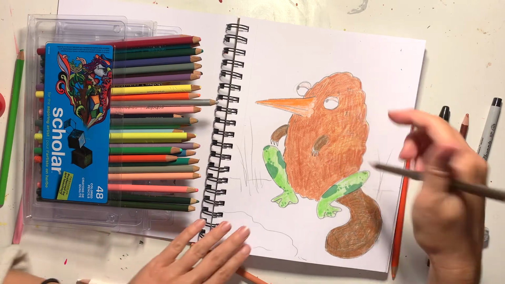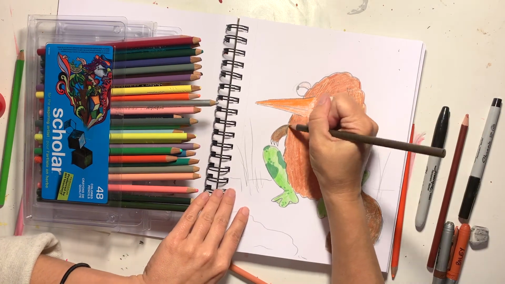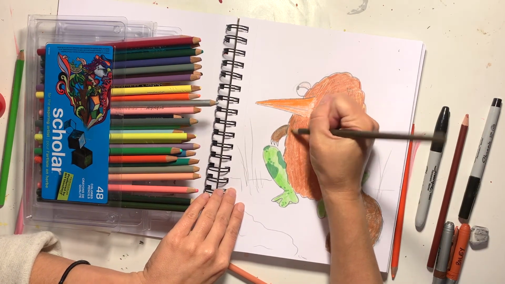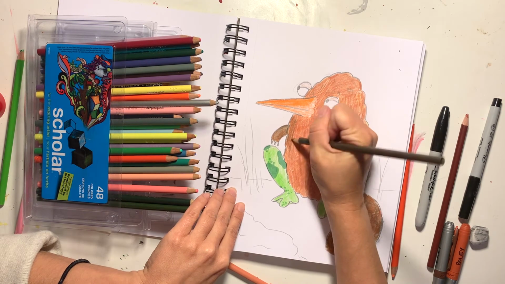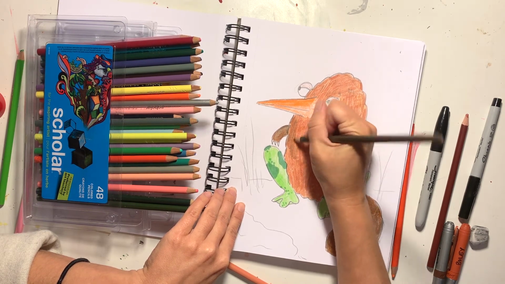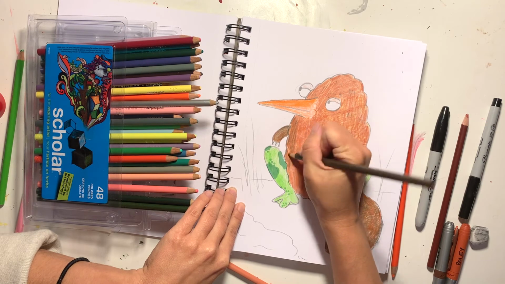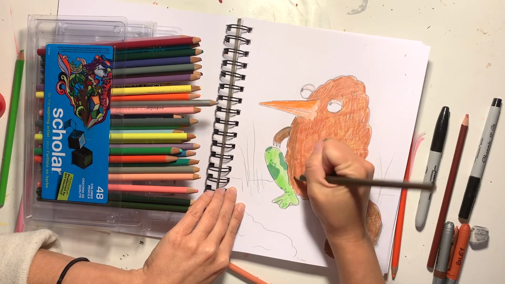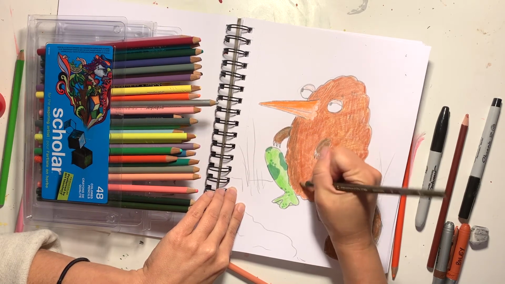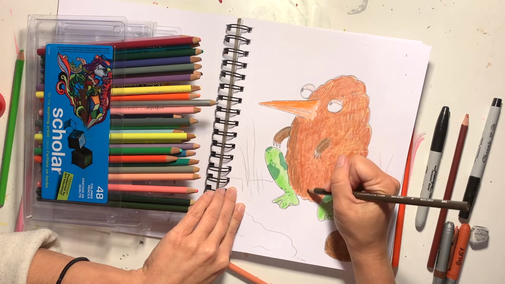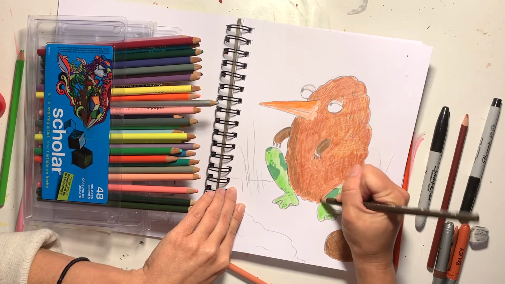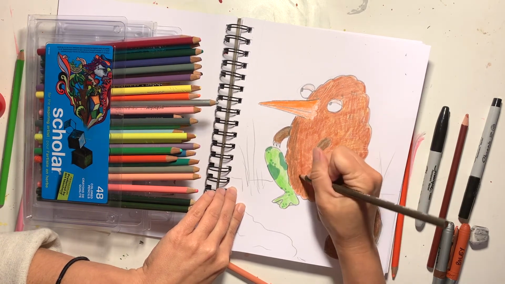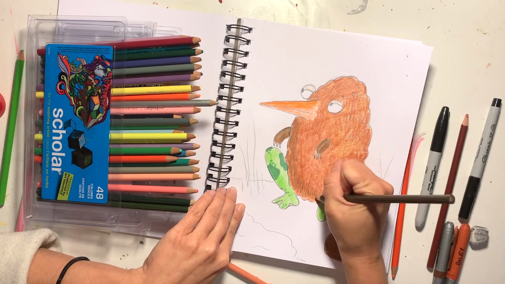Okay, so I'm going to use a darker pencil crayon. I'm doing some shading. I'm pretending that there's a sun shining down on the Pokemon from the top right-hand side of the paper. And then I'm going to use a darker brown. I've used a light reddish brown to color the Pokemon's fur, and now I'm going to do some shading.